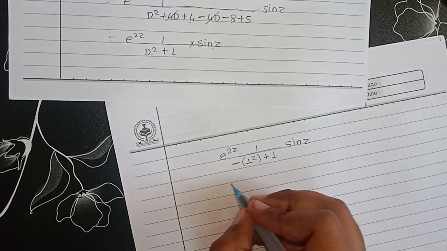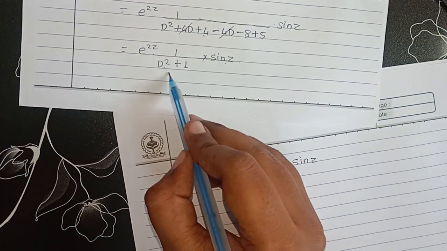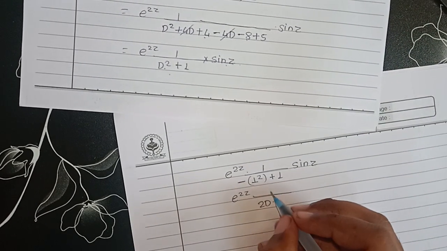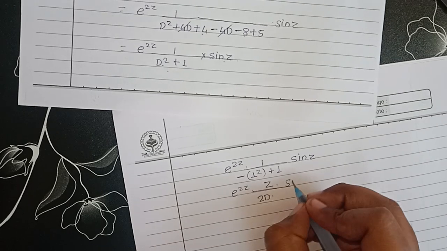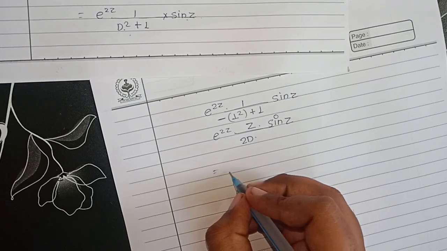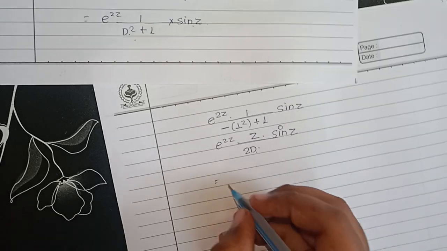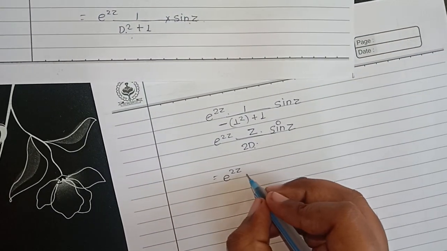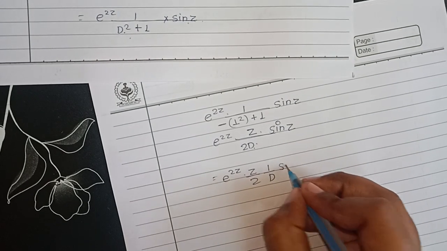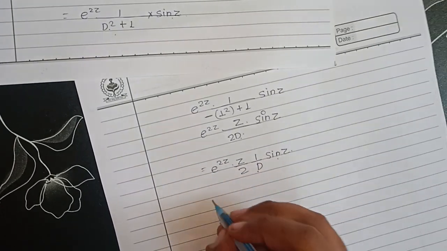So e raised to 2z into, we take the derivative of the denominator, which is 2D, and multiply with 1 upon 2D into sin z. Then again substitute the value of D, e raised to 2z into z by 2 into 1 by D of sin z. 1 upon D is nothing but the integration of sin z.